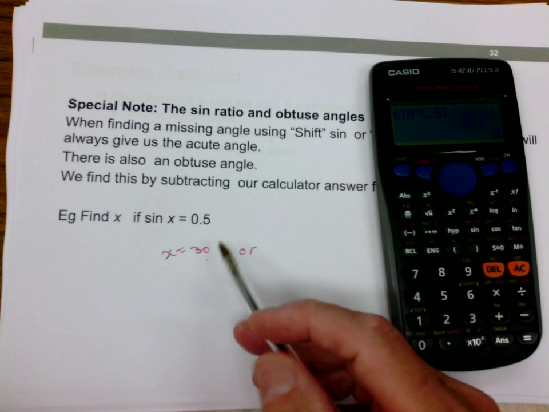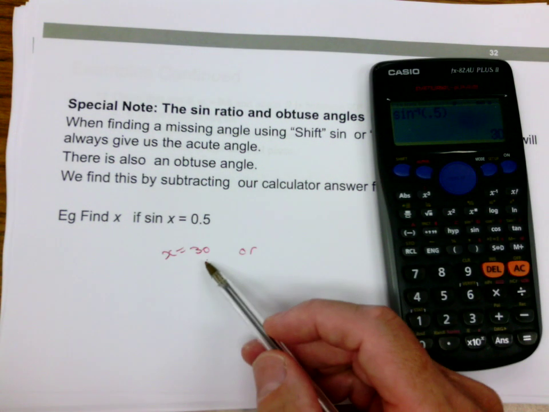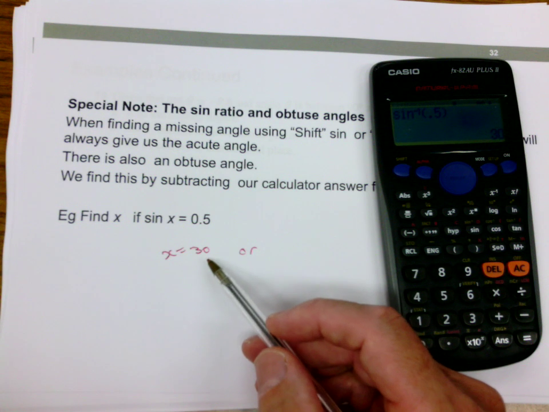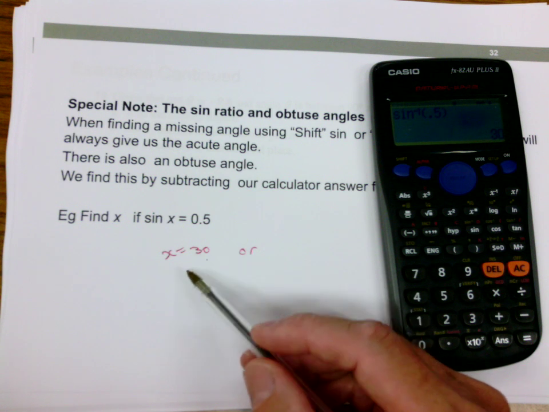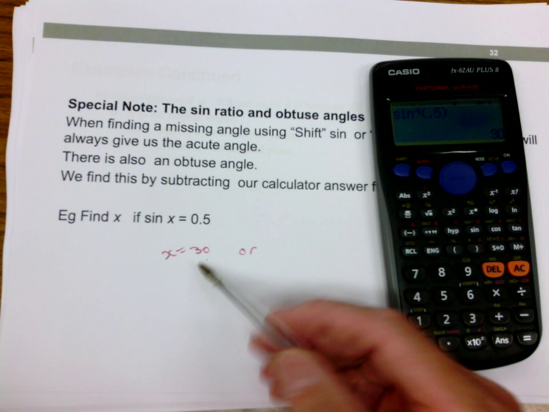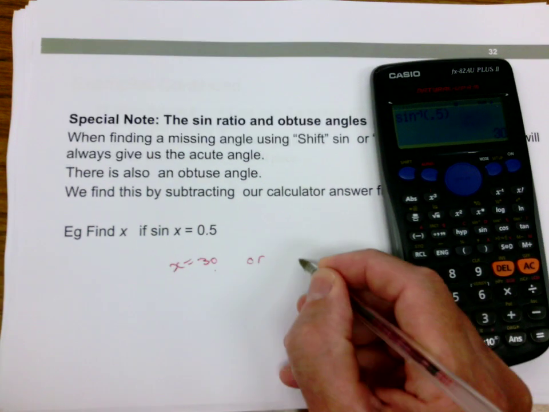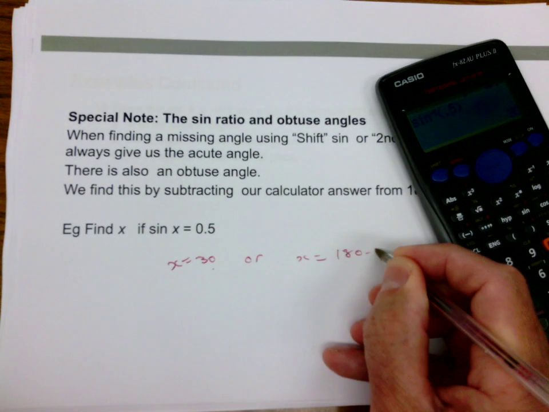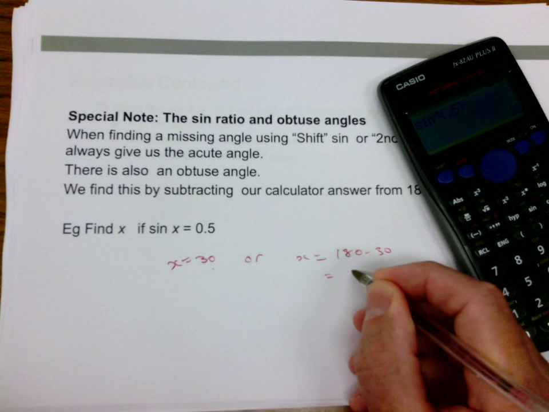What's the pair that would go with this? If I was doing the 10 and the 170, the 5 and the 175, what would be the pair that goes with this? Well, you actually do 180 minus it, don't you? So basically 150. So x could be 180 minus the 30, which is 150.